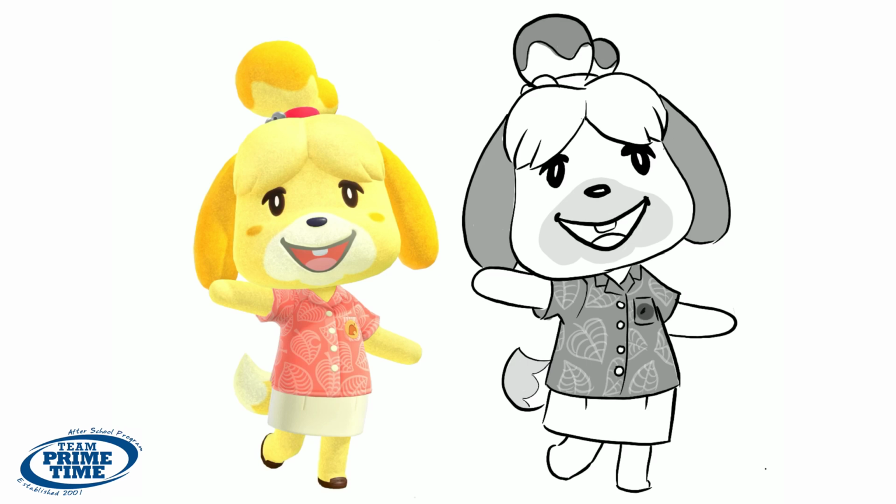And add the logo to her pocket, and draw some shoes. Darken in the tongue and her mouth and add the blush to her cheeks. And finally, you can darken in her hair tie.